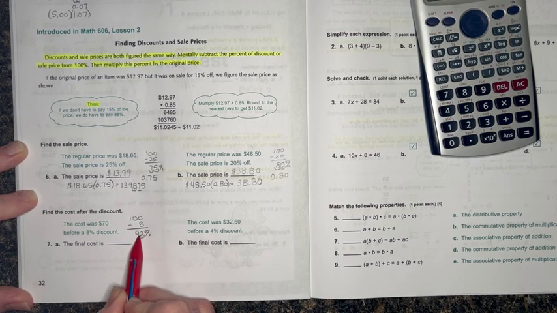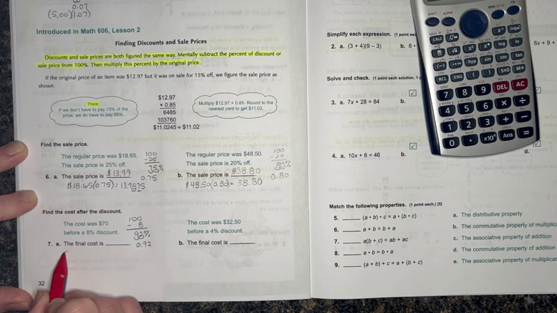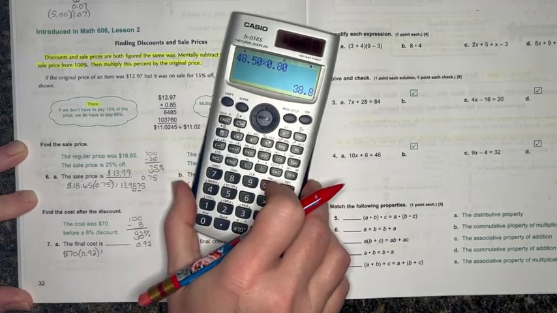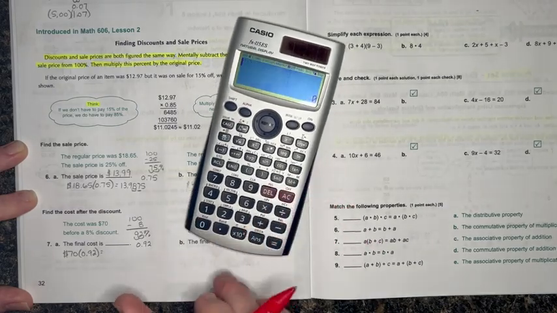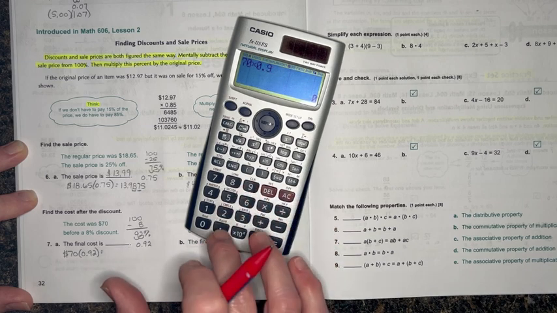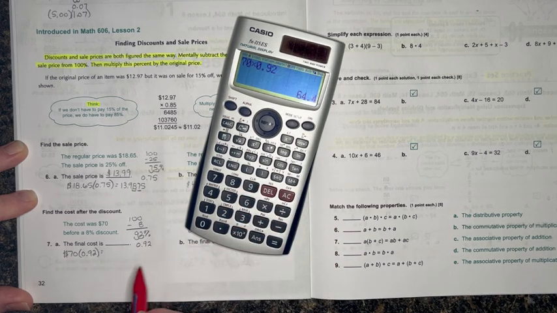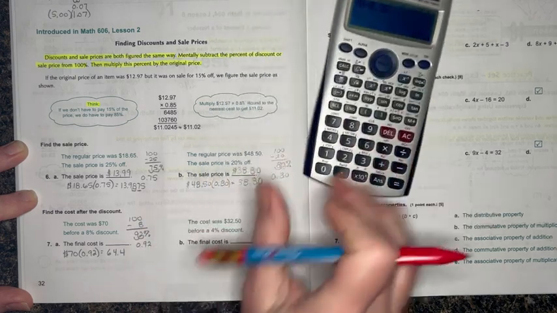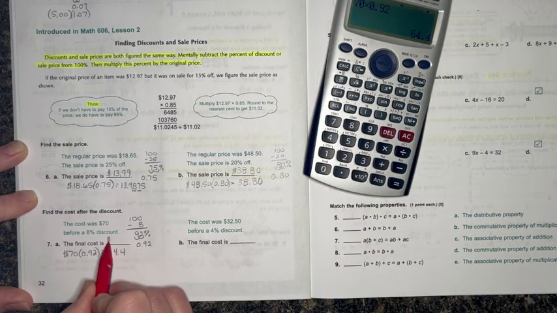To write that as a decimal, we move our decimal over 2 places, and it's 0.92. So $70 times 0.92 is equal to what? Okay, grabbing our calculator again. We have 70 times 0.92 equals 64.4. Now, that's not how we write dollars, right? So it's going to be $64.40.